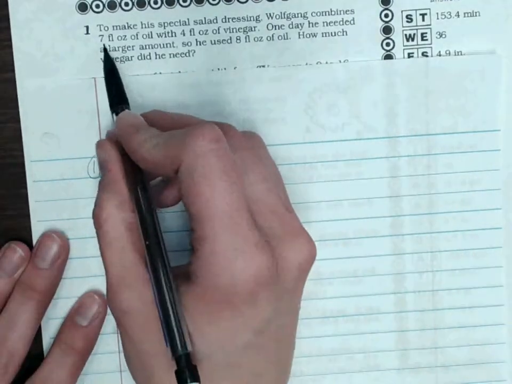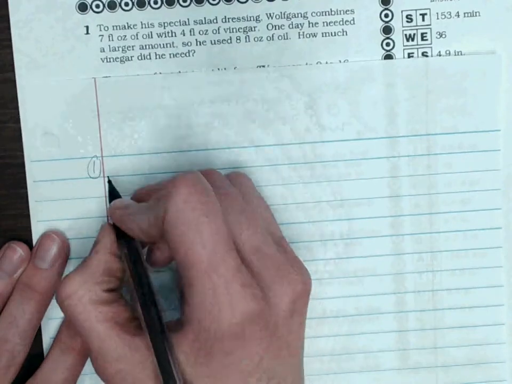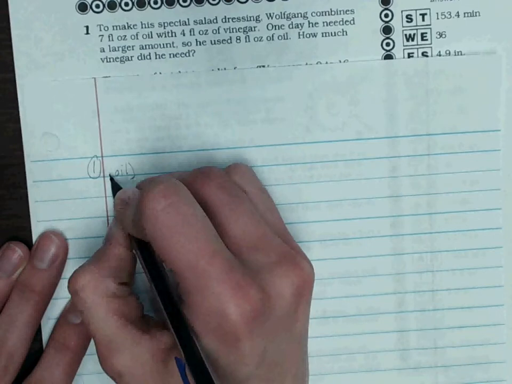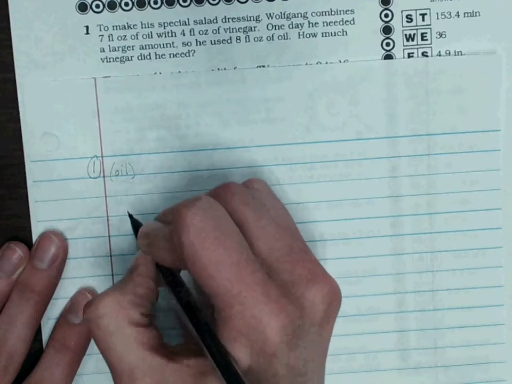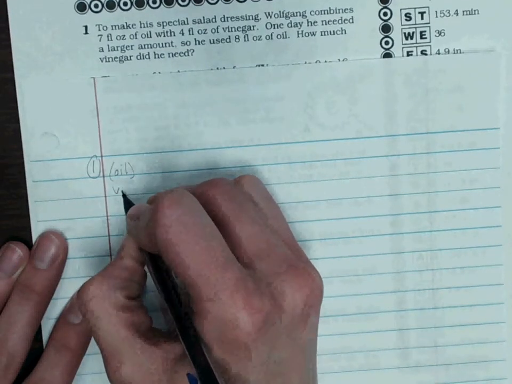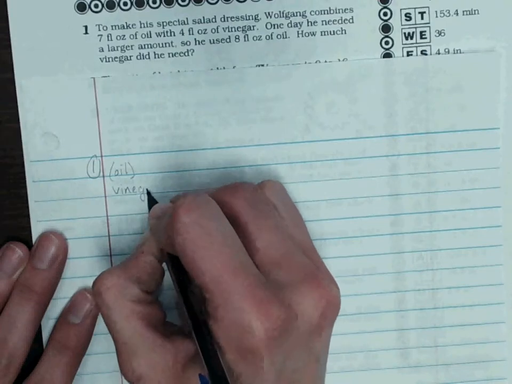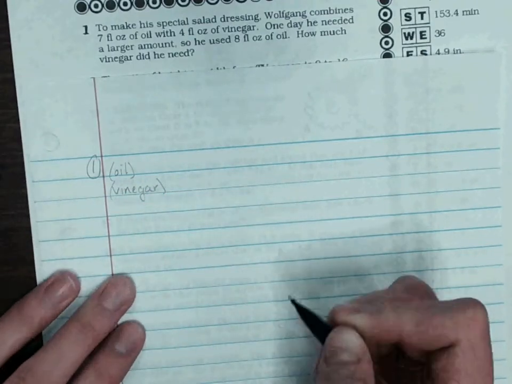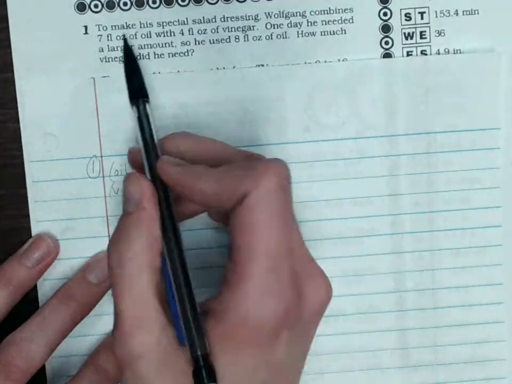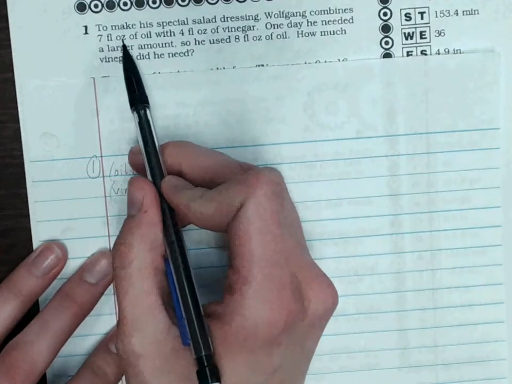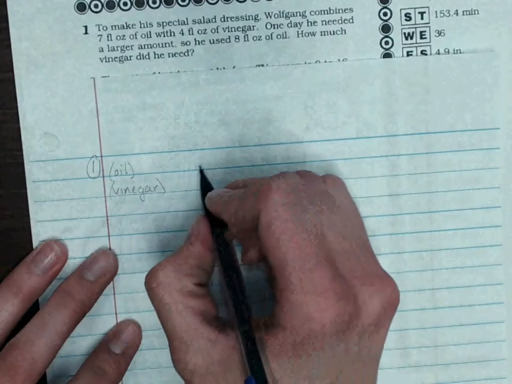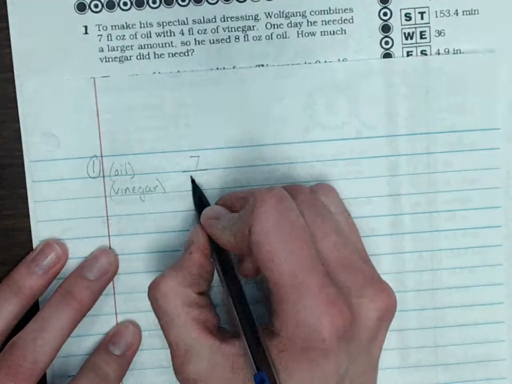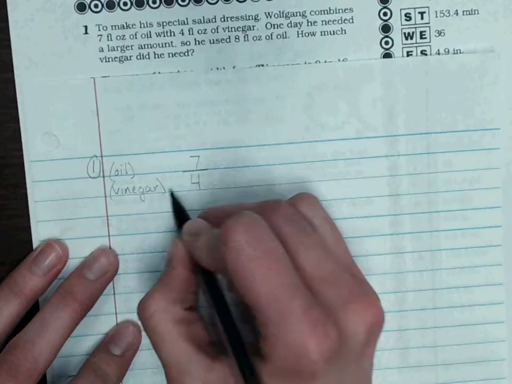So I'm going to label 7 fluid ounces of oil. I'm going to write oil here, put a little parentheses, and then on the bottom, I'm going to write vinegar, so I remember which goes where. In his regular recipe, 7 fluid ounces of oil, so on my oil, I'm going to write 7. 4 fluid ounces of vinegar, so I'm going to write 4 on the bottom with my vinegar.